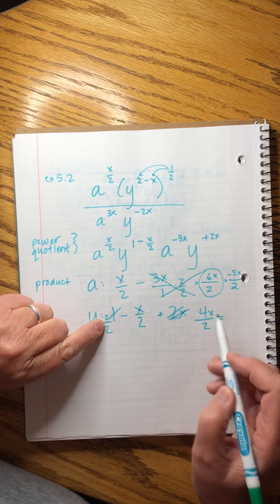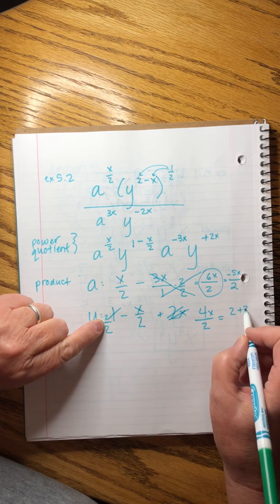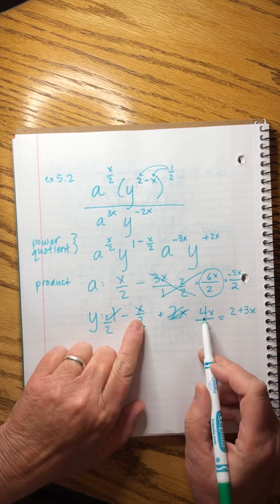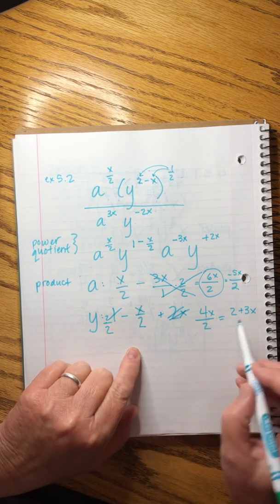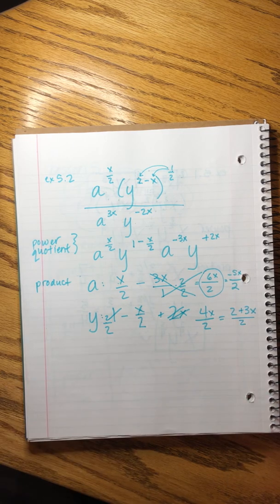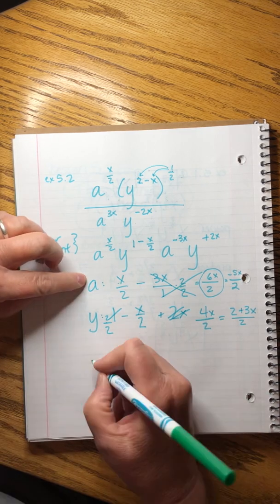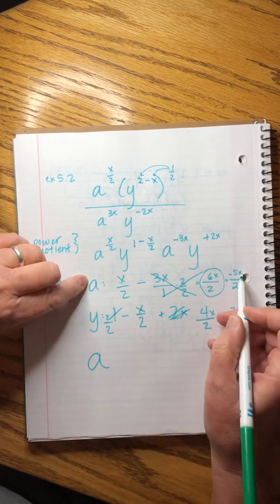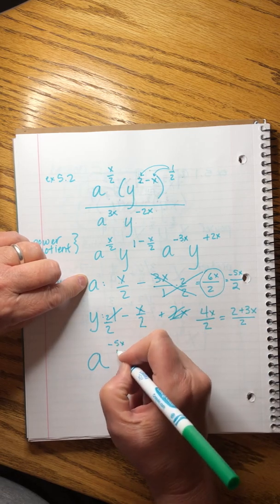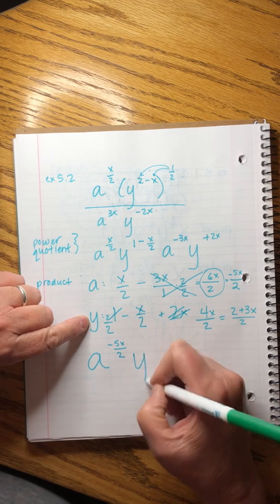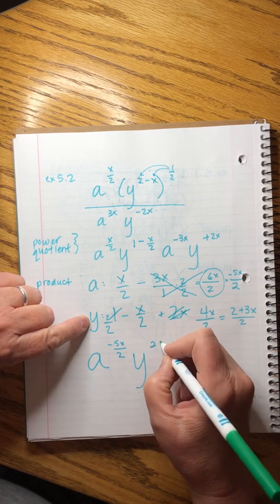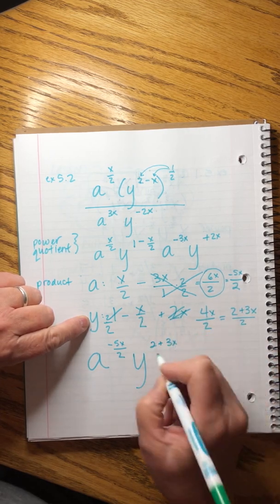Plus 4x, that would be 2 plus 3x, right? Minus 1 plus 4. 2 plus 3x, and then denominators over 2. So our final answer is a to the minus 5x over 2 power, and y to the 2 plus 3x over 2 power.